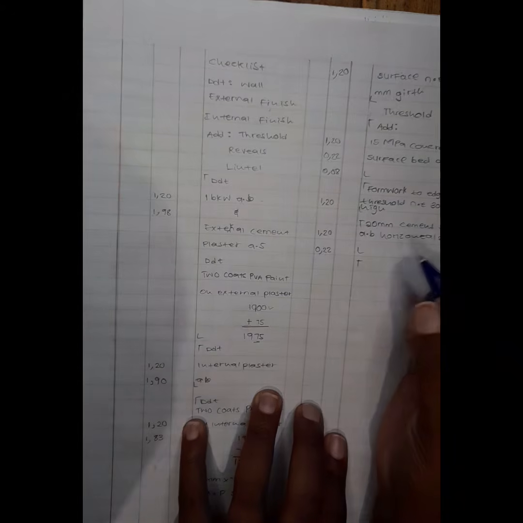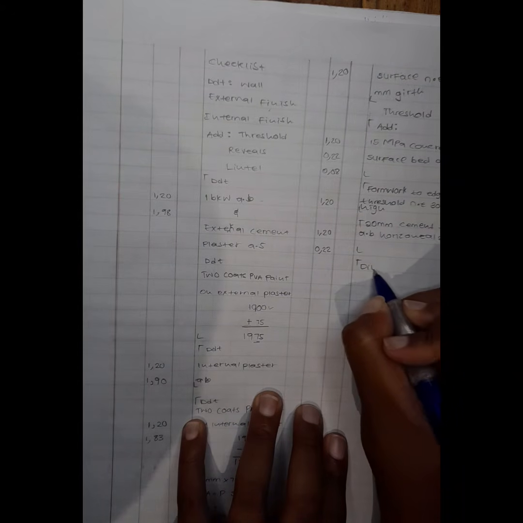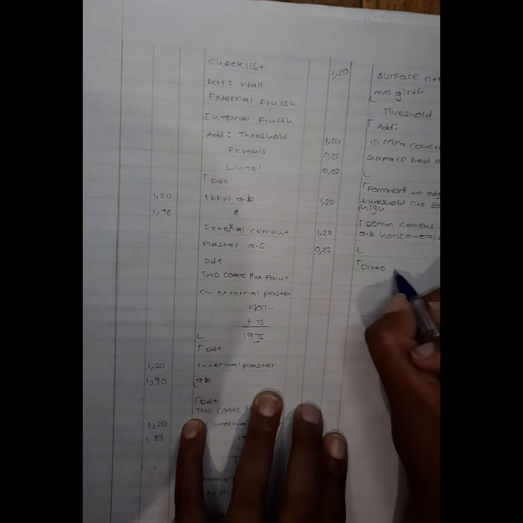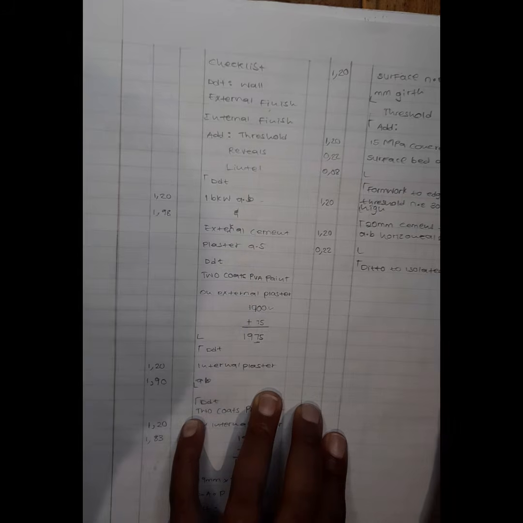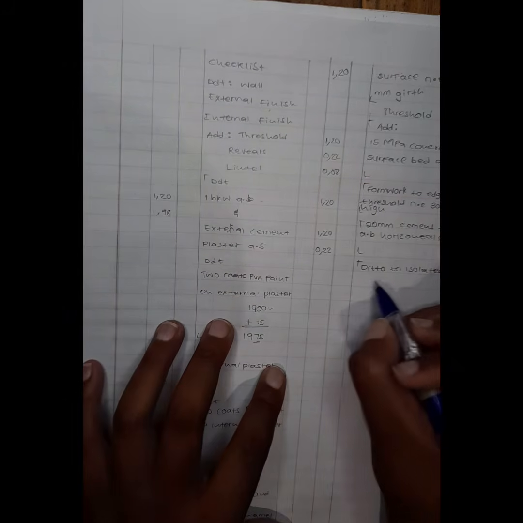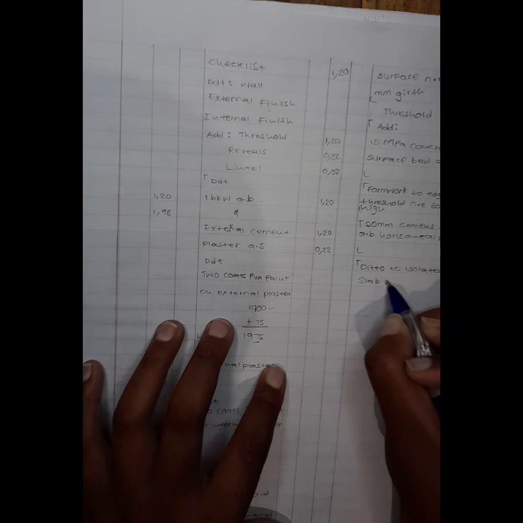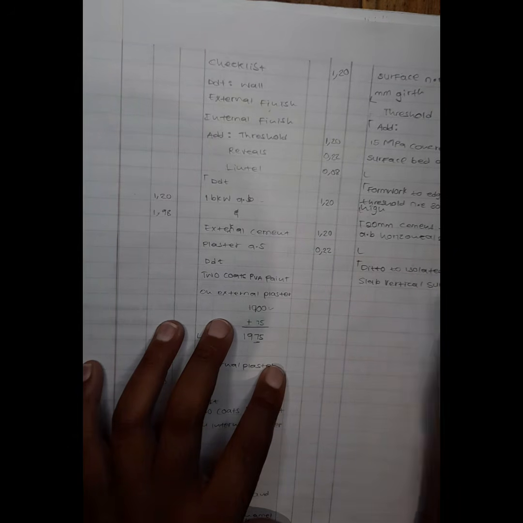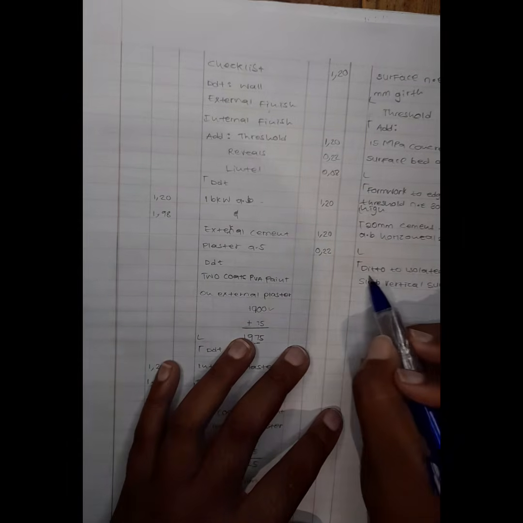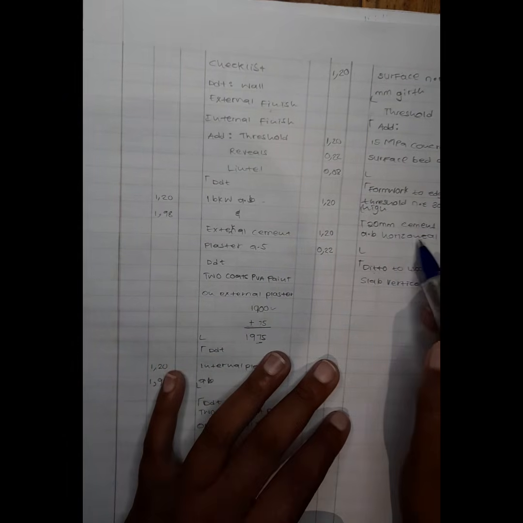The next one, you're going to take off ditto to isolated slab, vertical surface. By the way, ditto means the same as this one, but now this one was horizontal, now it's vertical surface.